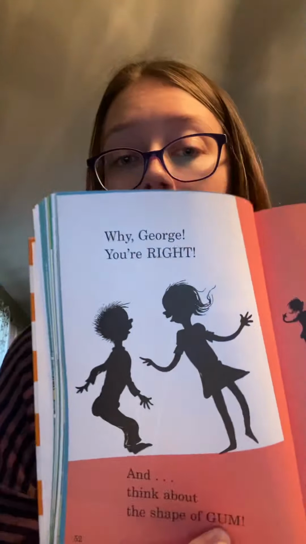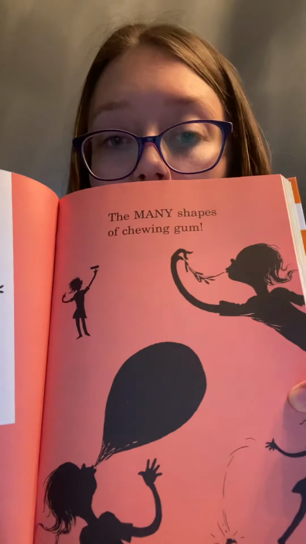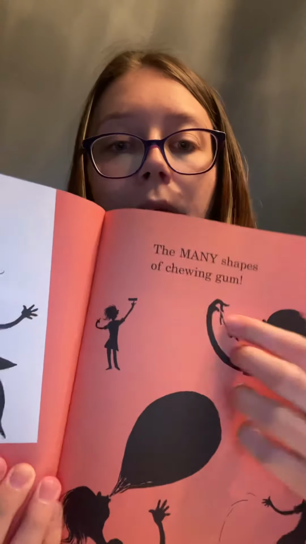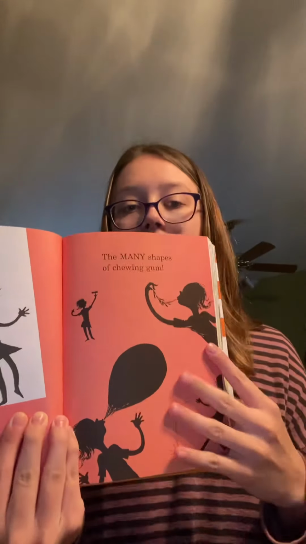I see a rectangle. Can you find the rectangle on this page? I'll give you a hint. It's really small. She's holding it. Yes, there's the rectangle.